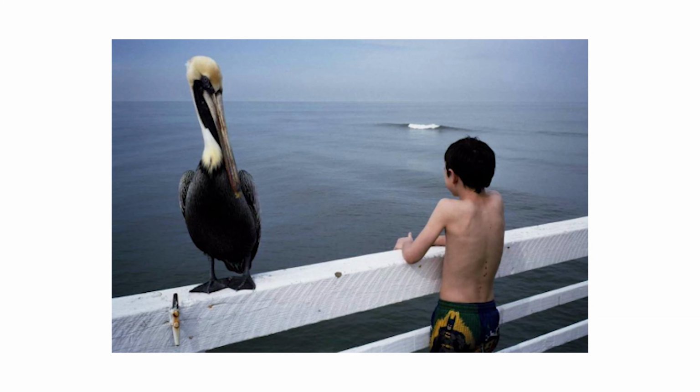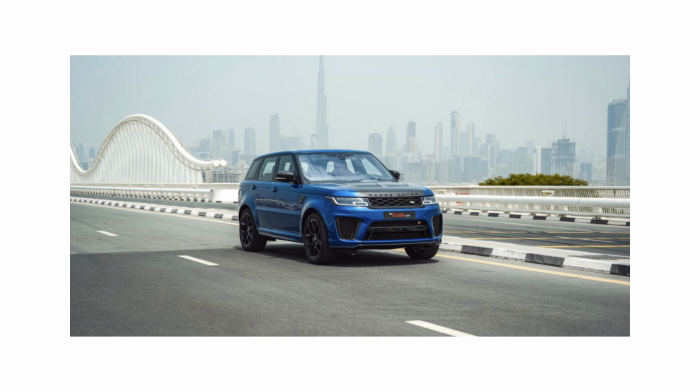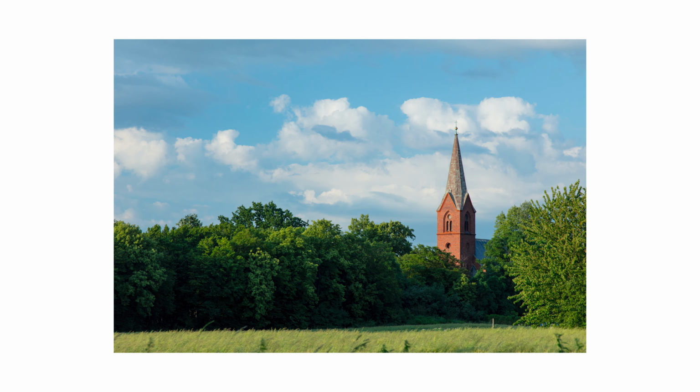So usually in visual language, in this visual pattern, you would use a leading line to direct the viewer's attention to the subject. So that subject could be a portrait, it could be a person, it could be a car, for example, or if you're a landscape photographer, it could be a tree or a church.